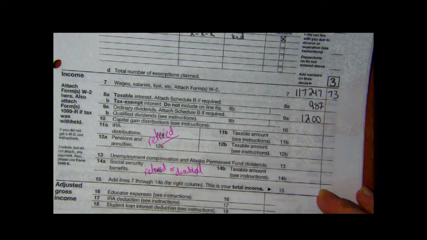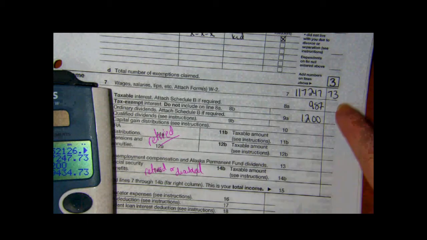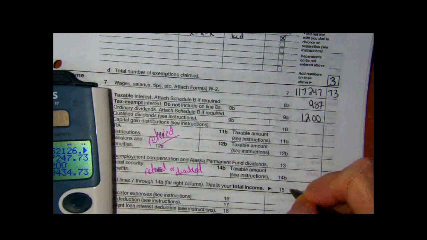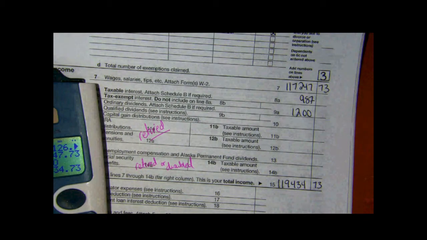We're just going to add these 3 things together. So we add the bank interest and the dividends to our income, and we get our total income now of $119,434.73. Okay.